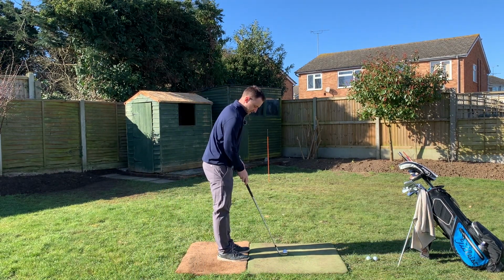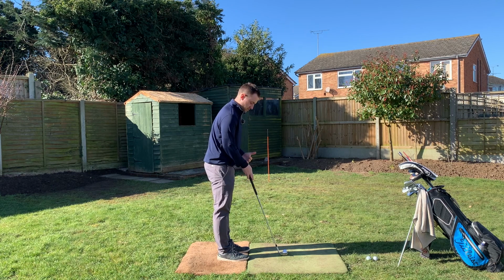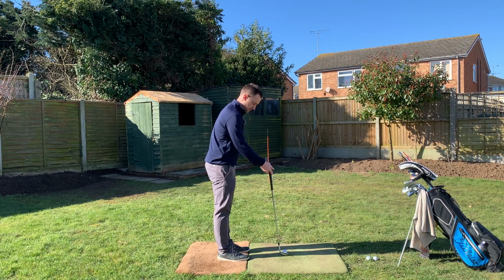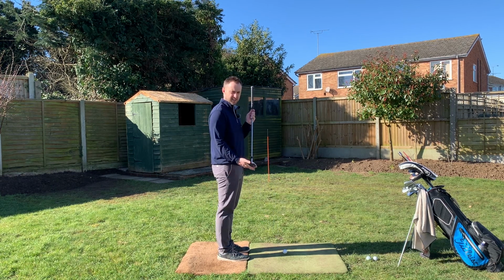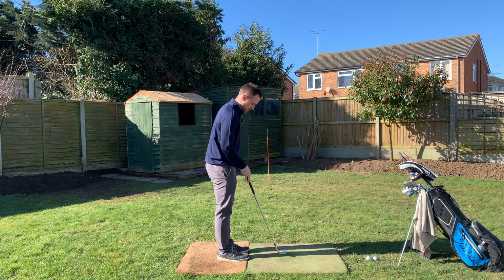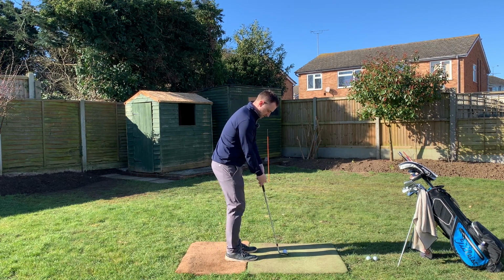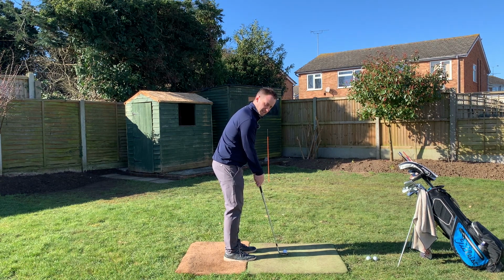The reason for that is because it's impractical to get the shaft really upright because there's hardly any face touching the ground, hardly any leading edge there. So if you stay really close with the handle upright, you can see I'm almost in a putting style now, and it's going to be quite difficult for me to hit a chip shot here. Let me just try and do one.